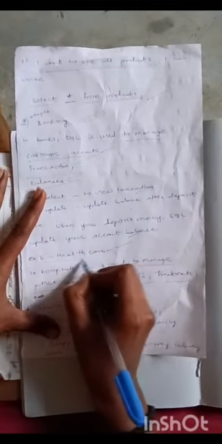Let us see the example 3. Healthcare. In hospitals, SQL is used to manage patients' records, appointments, and treatments.